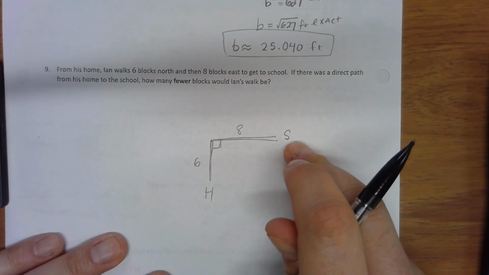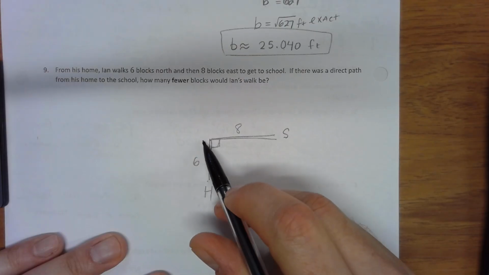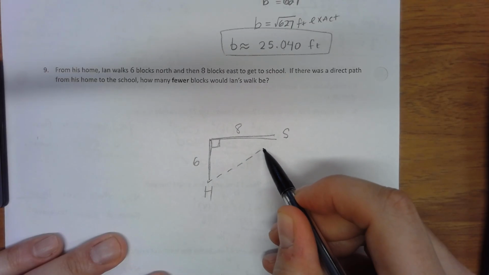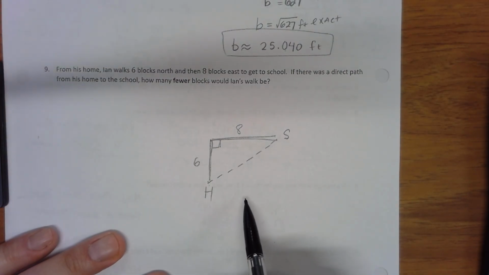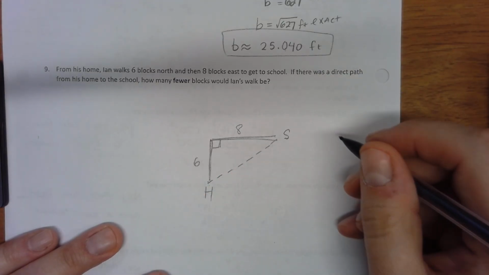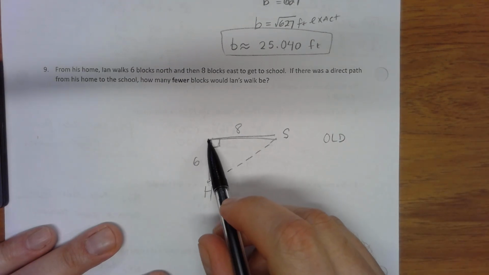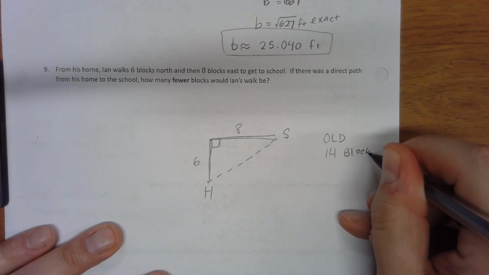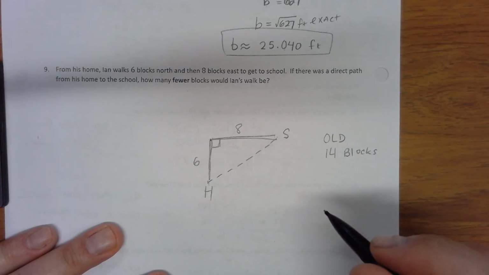So first, home and school. It says if there were a direct path from his home to the school. So a direct path would be a diagonal line connecting the H and the S. How many fewer blocks will he walk? Right now, his old way, how many blocks does he walk? 6 this way, 8 more, that makes 14 blocks. If there were a direct path, how many fewer blocks would he walk?